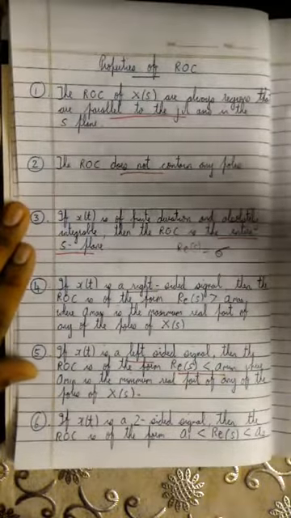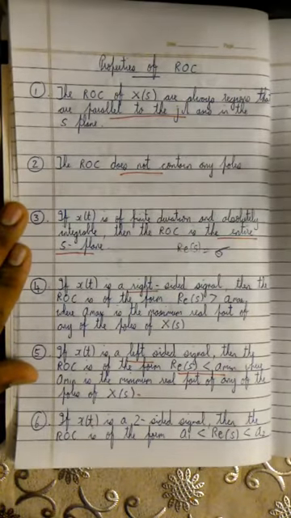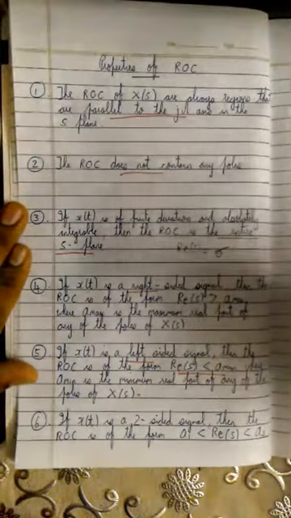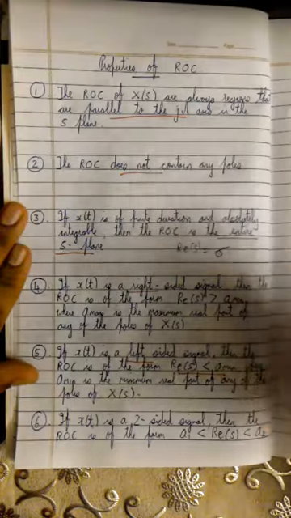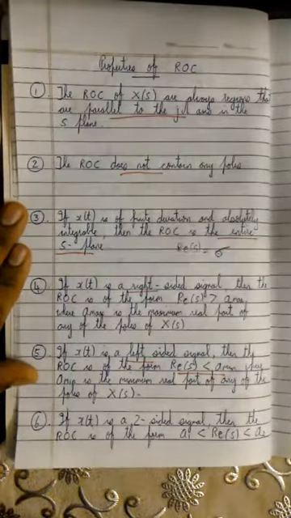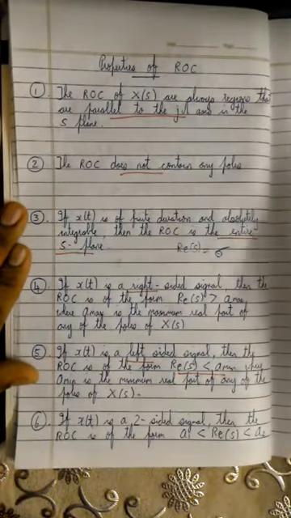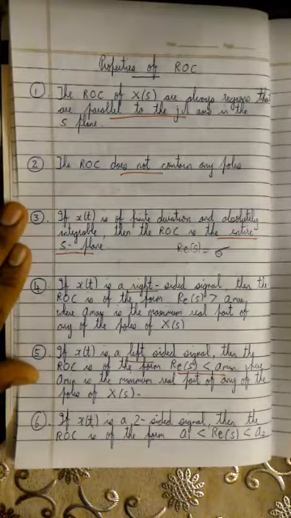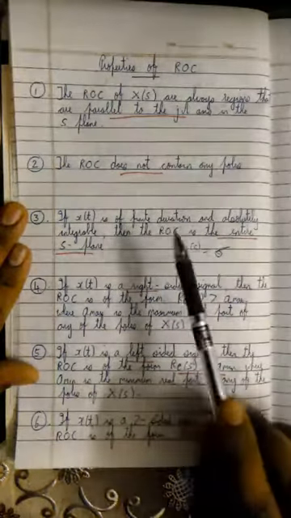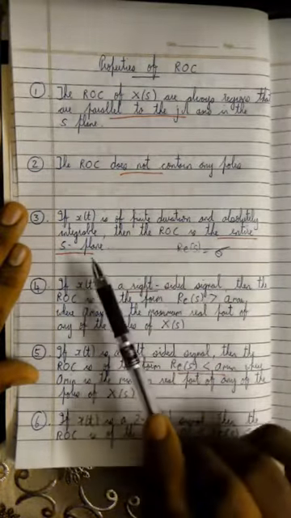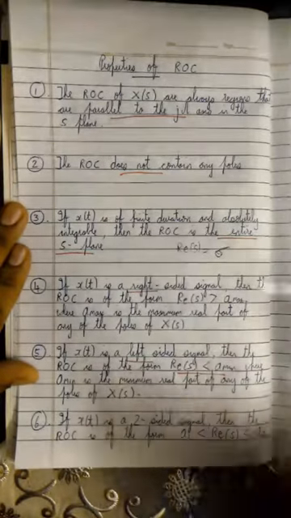They can sometimes ask this as a theory part, but I feel that the main importance of these properties is to check whether your final answer is correct or not. You can apply these properties, you can remember these properties. Okay, check if there are lines parallel to j omega axis, it should not contain any poles, and if it's a very simple question, then the ROC must be the entire S plane, finite duration and absolutely integrable.